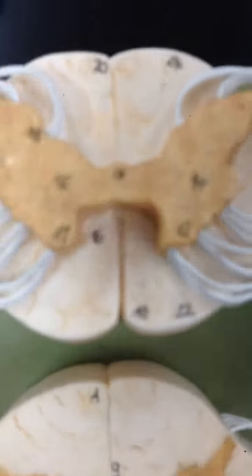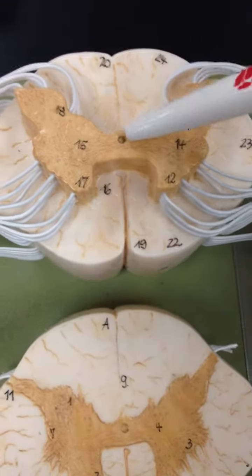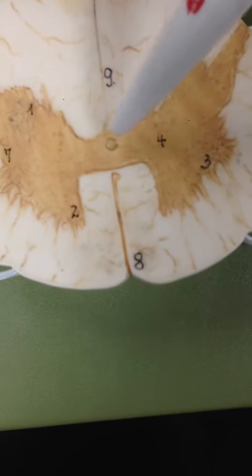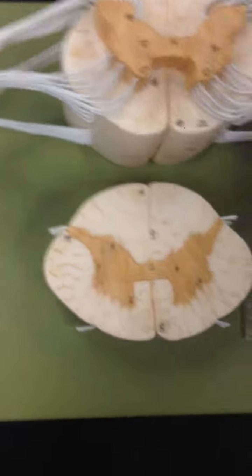Then that hole right here that you see is the central canal. That's the end of the video for gross anatomy of the spinal cord.